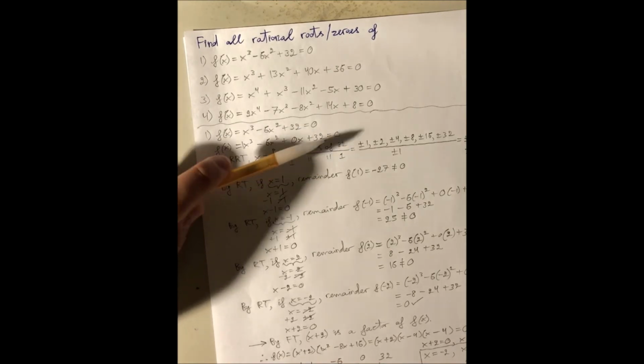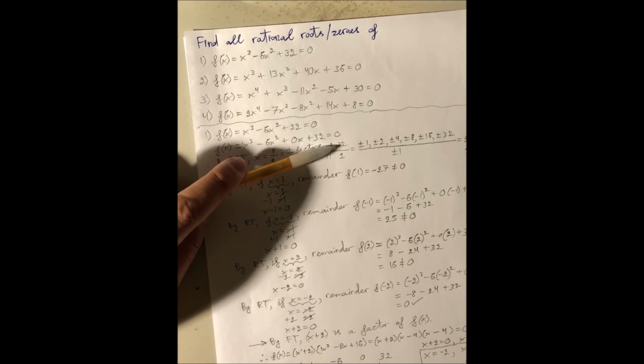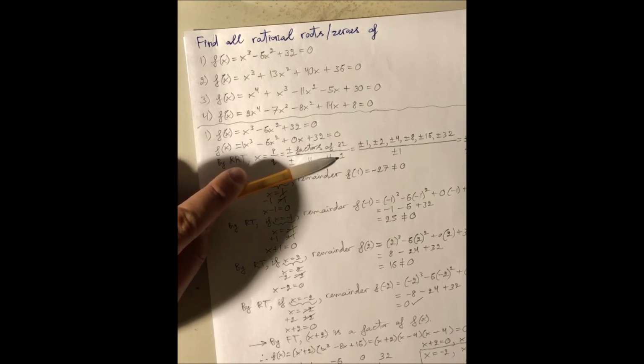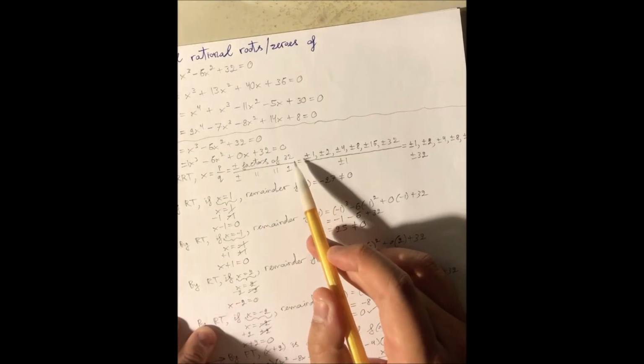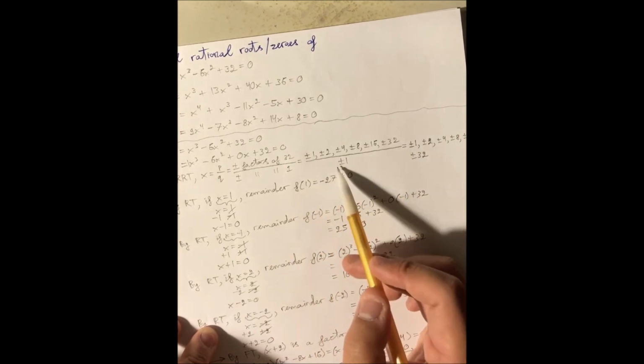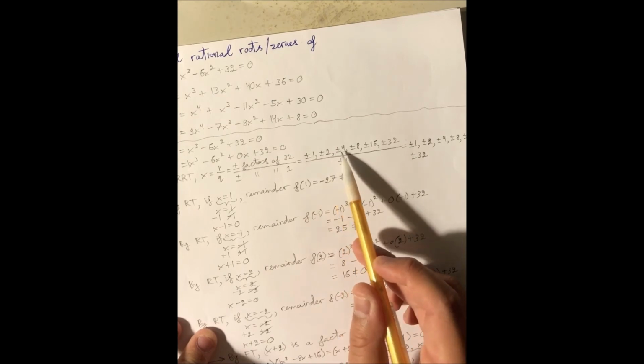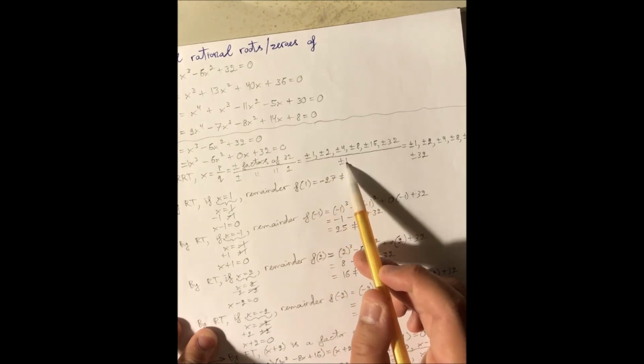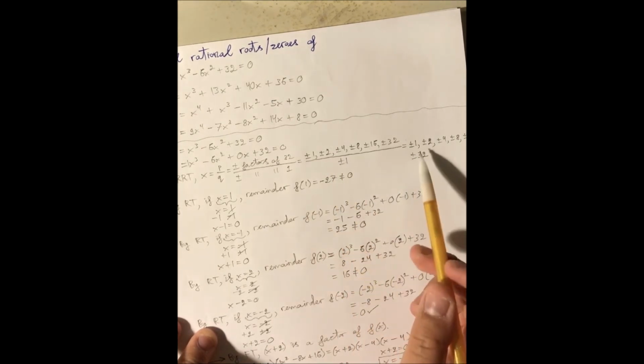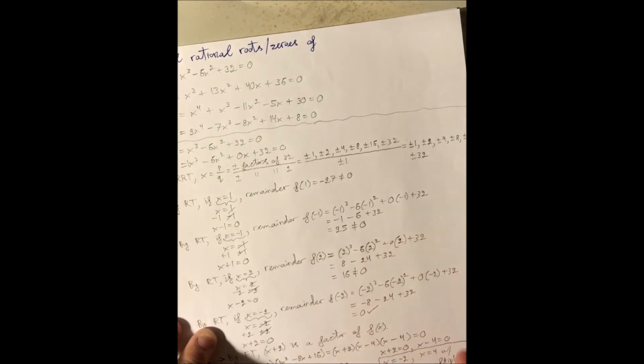In this case, our constant is 32, and our leading coefficient is +1. Positive and negative factors of the constant are all of this, and the leading coefficient is all of this. And then take one factor in the numerator, set it over each of the ones at the bottom, and then we crank all of this out.